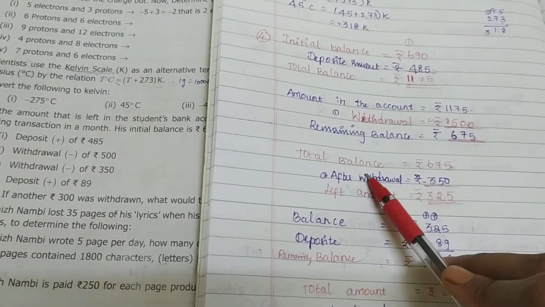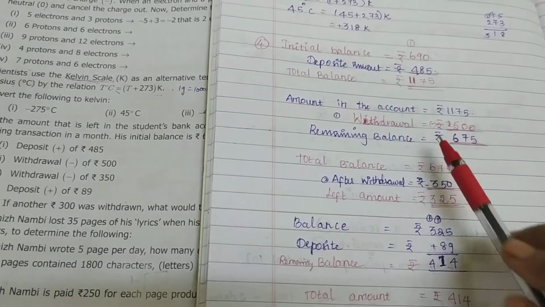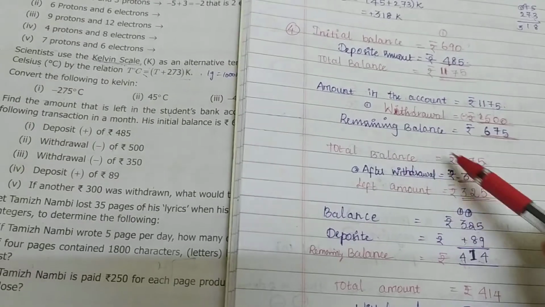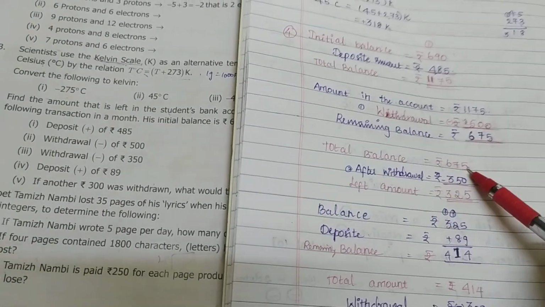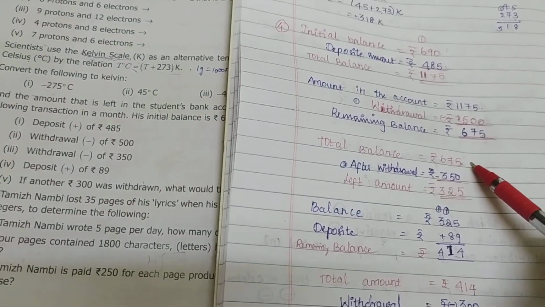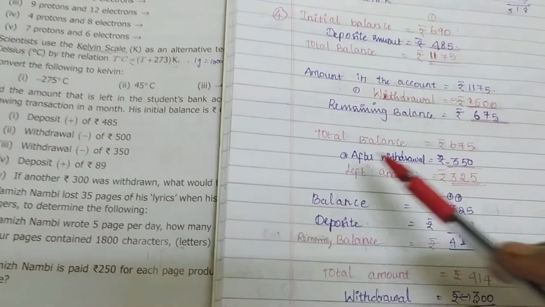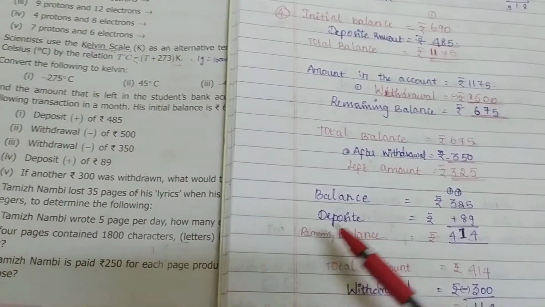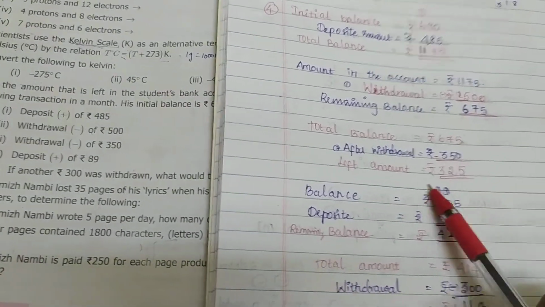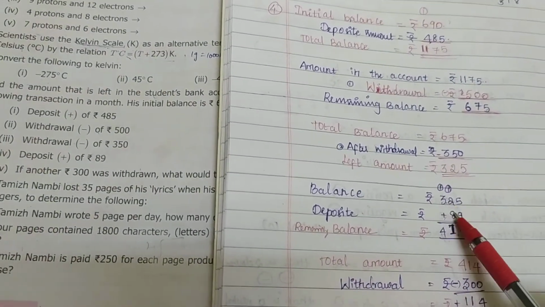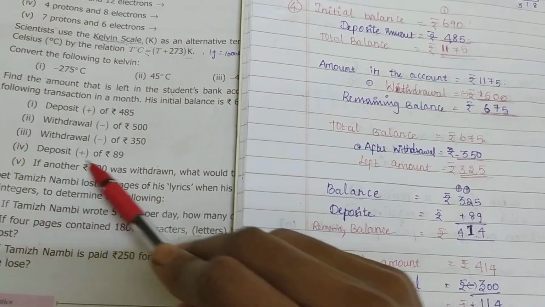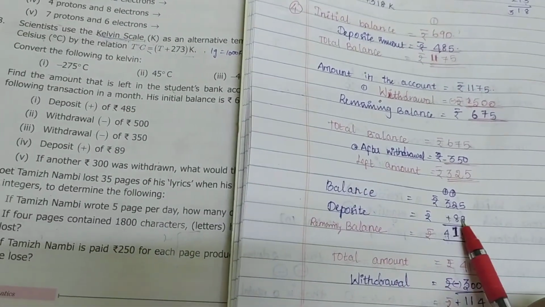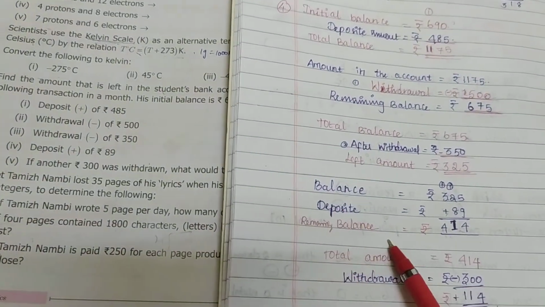So the total balance is 675, and after I withdraw 350, the left amount is 325. That is my balance. Then the fourth step they mentioned, 89 rupees deposit.